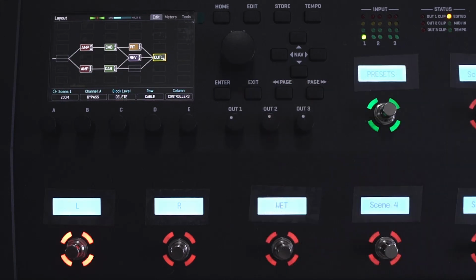And you can hear on this scene that pitch should be on the left. On this scene it should be on the right. And then on this scene, nothing has changed block-wise.